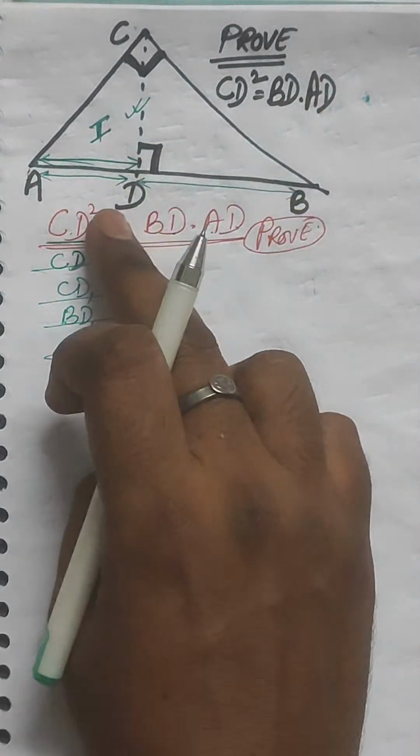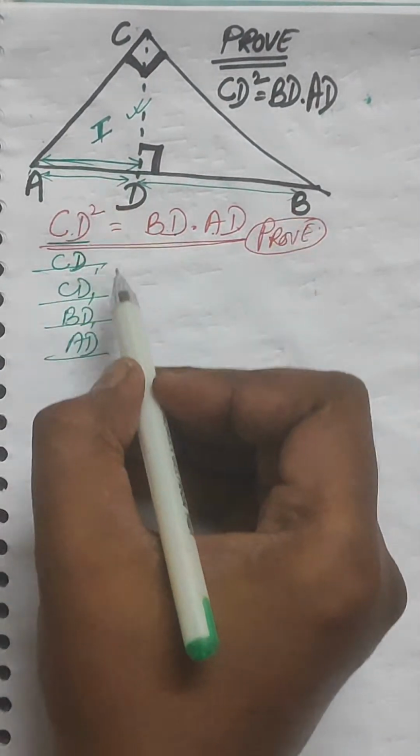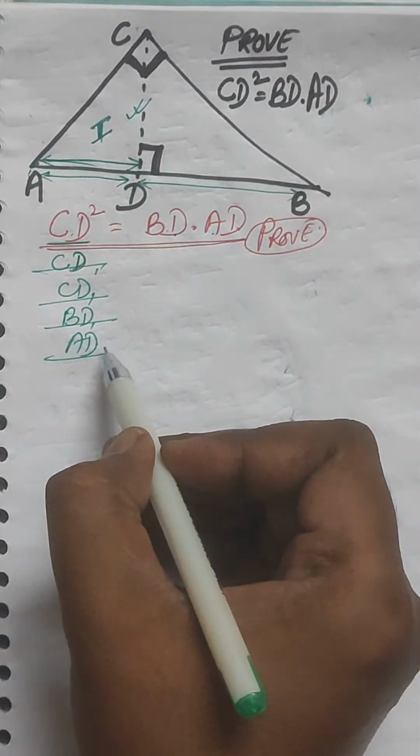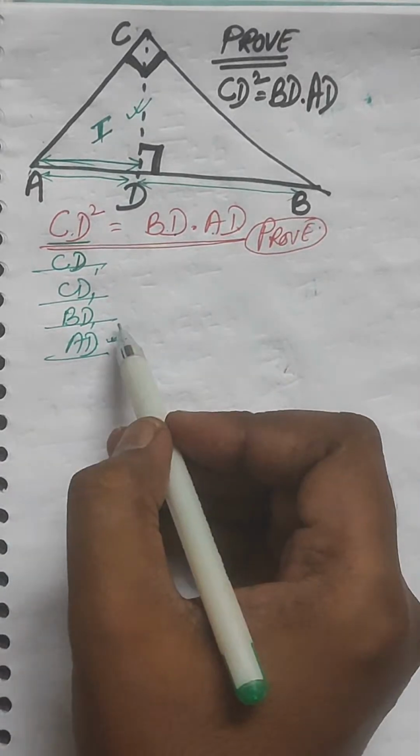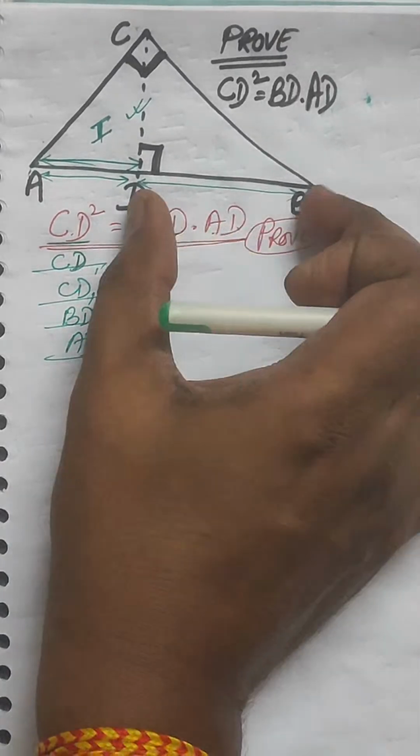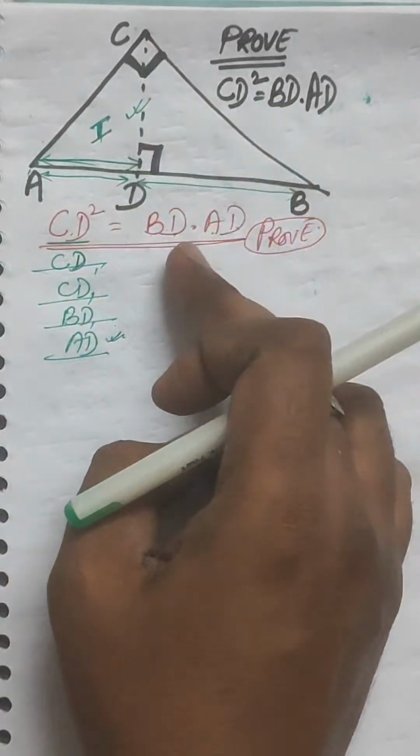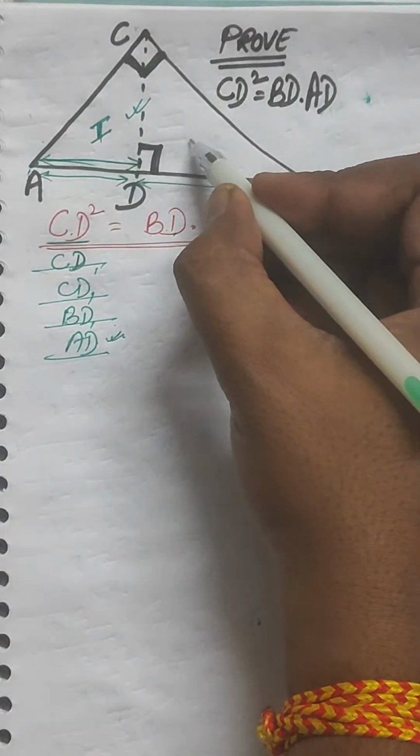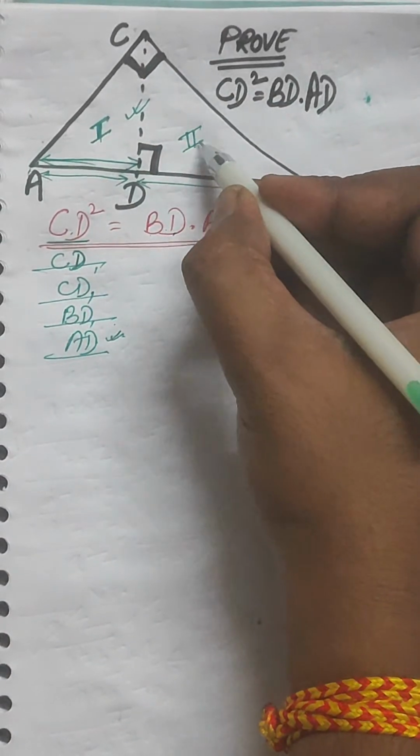To prove the similarity, AD is this side, and BD is part of triangle BDC. So this triangle will be the second triangle.